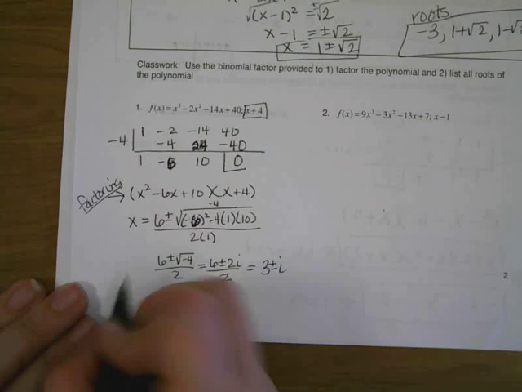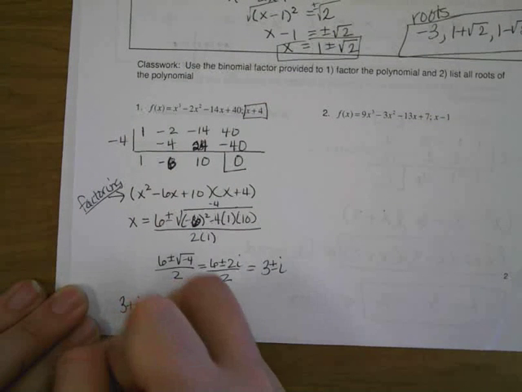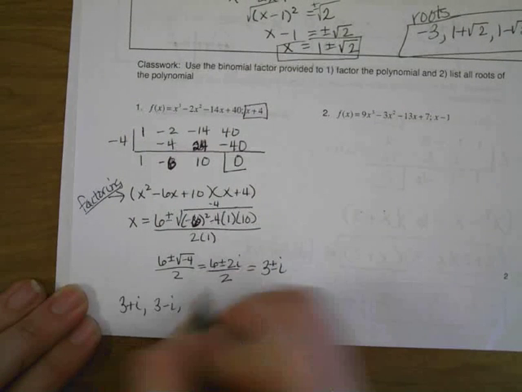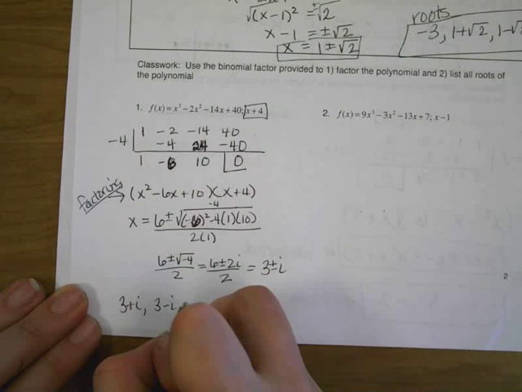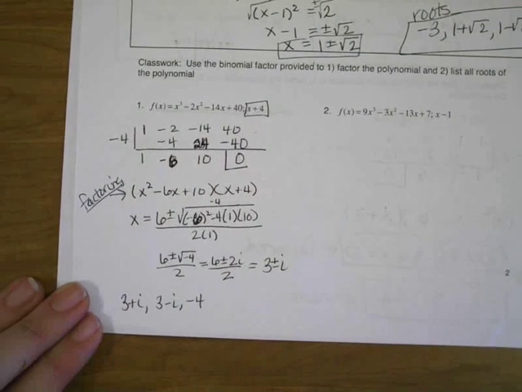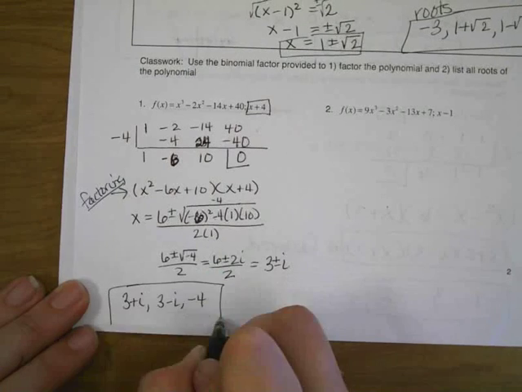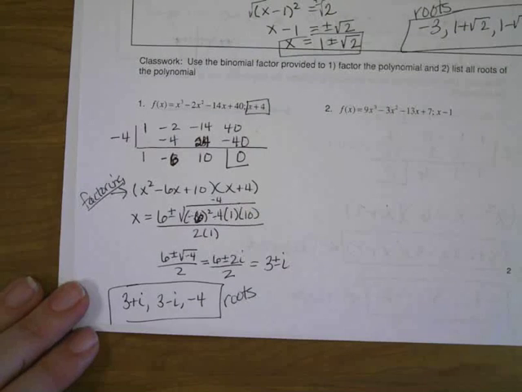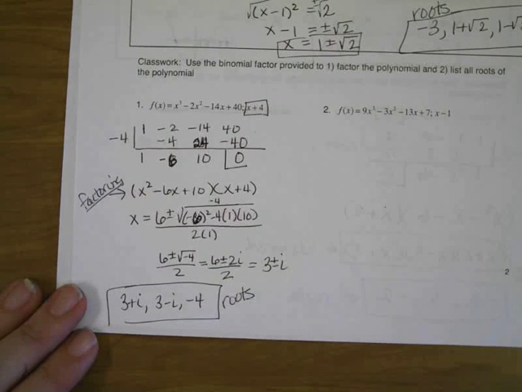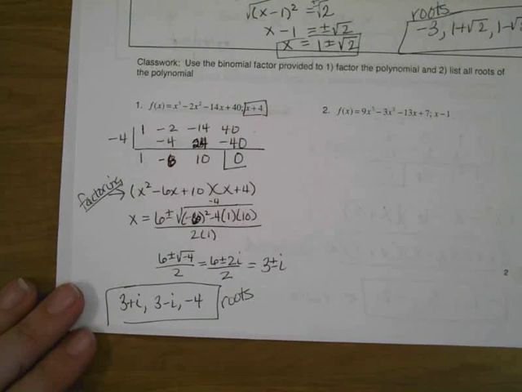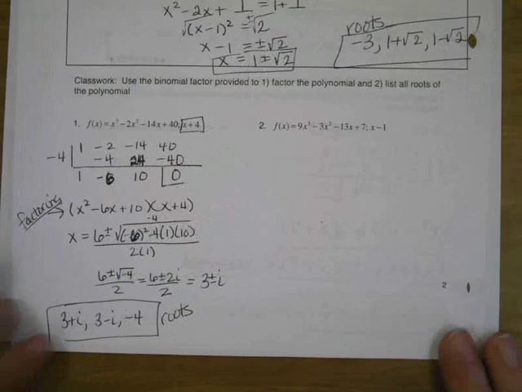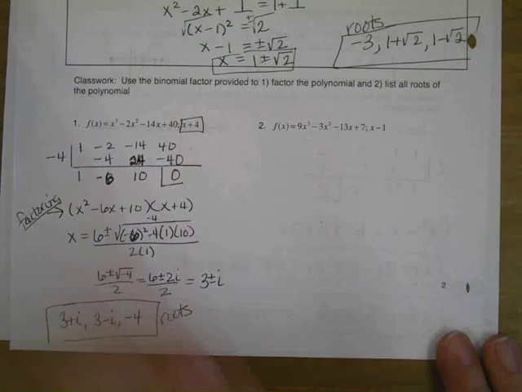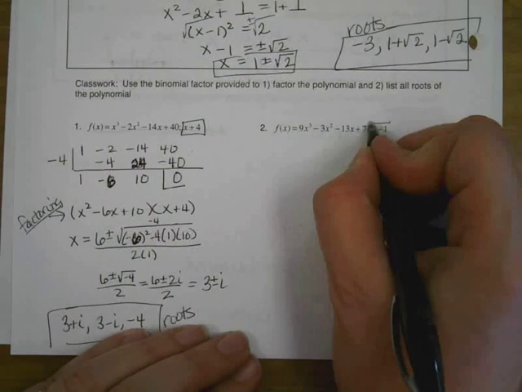So I do get my 3 roots. I've got 3 plus i, 3 minus i, and then the negative 4 from the given in the original problem. So those are the roots, which answer the second part. Okay. All right, one more like that.